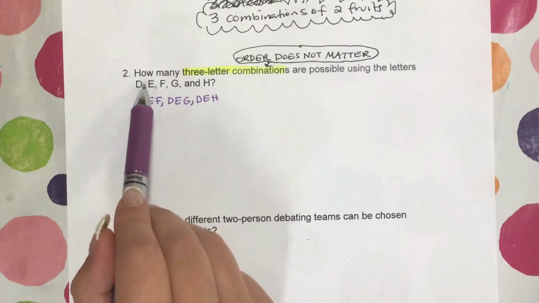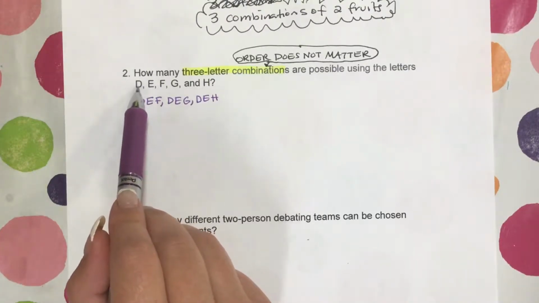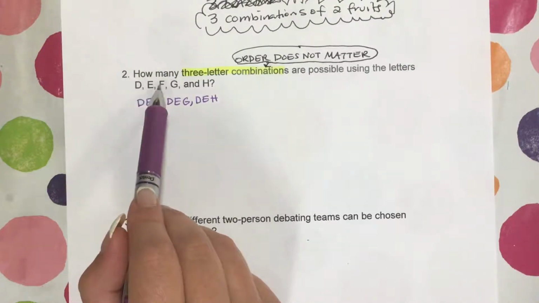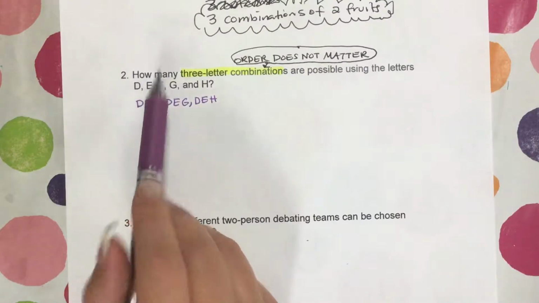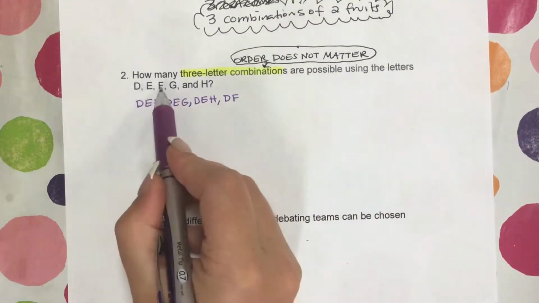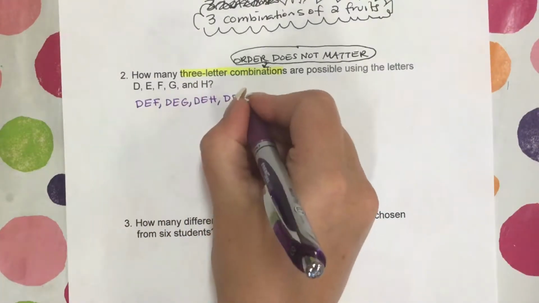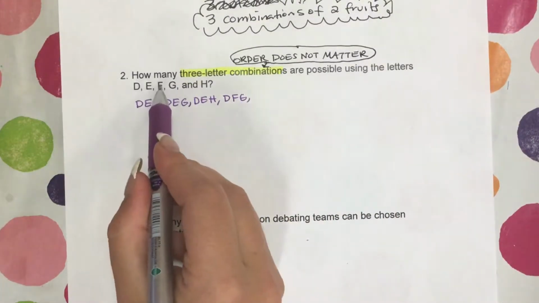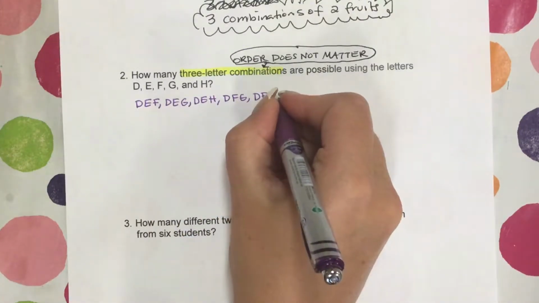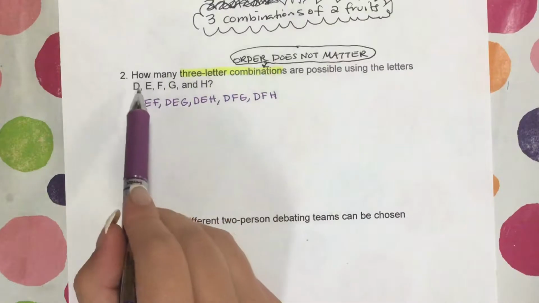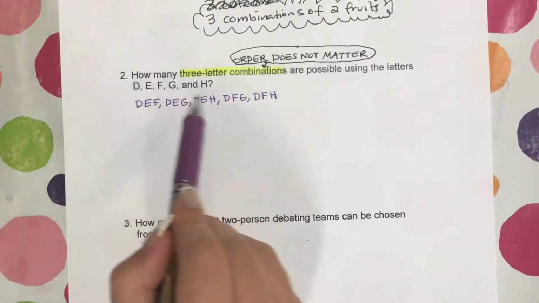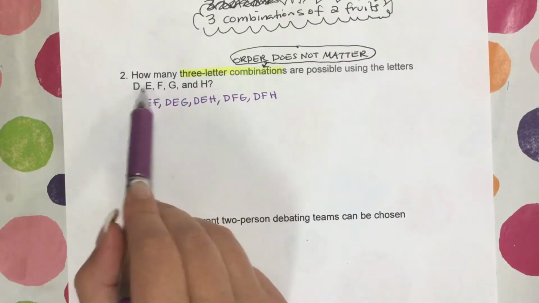So now we're done with E, but there's still more combinations with D, which is really what we're trying to do. So now we're going to switch it up to D, F, and keep D and F together. So the next one's going to be D, F, G, and then D, F, H. Okay, so now those are all the combinations that have D and F together.